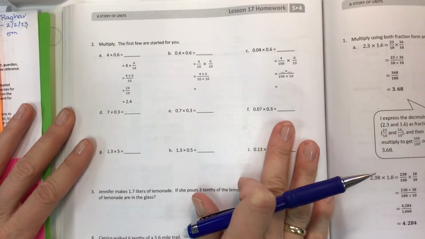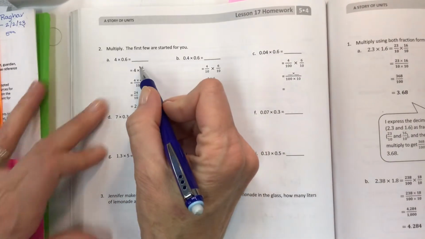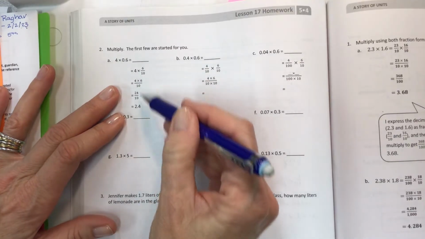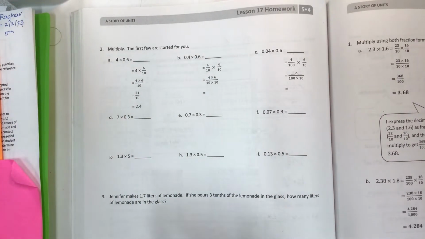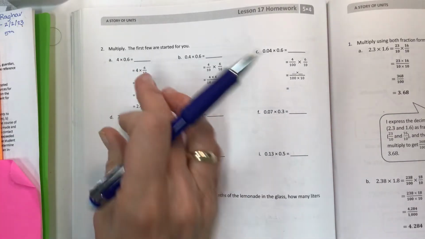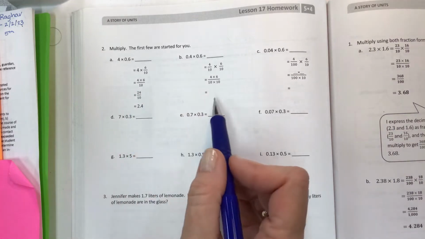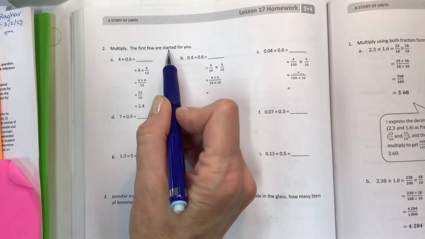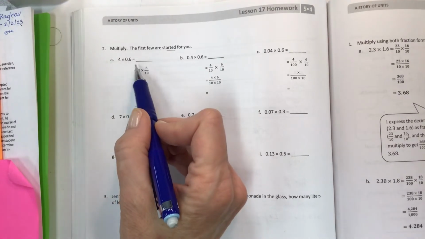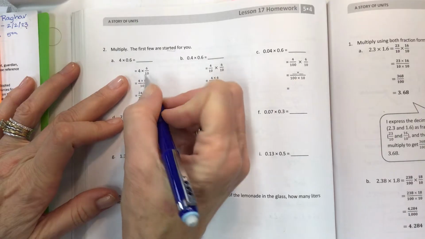All right, now on this section here, we are shown what they would like you to do. It's multiple steps. Don't shortcut, because it's really important that you can do all these things. Sometimes kids are like, oh, I don't have to do as much over here. No, you actually have to show the answer. So multiply, the first few are started for you. 4 times 6/10. 4 ones times 6/10, fraction form.